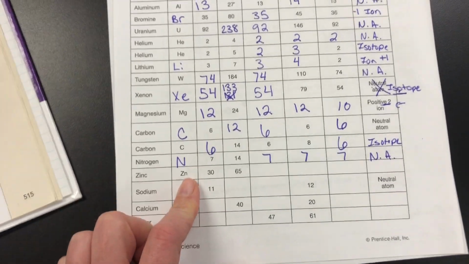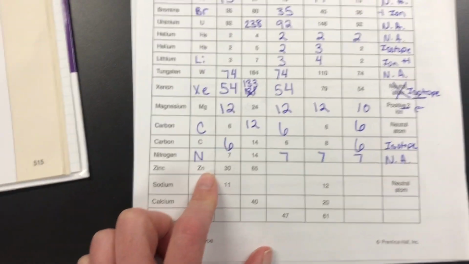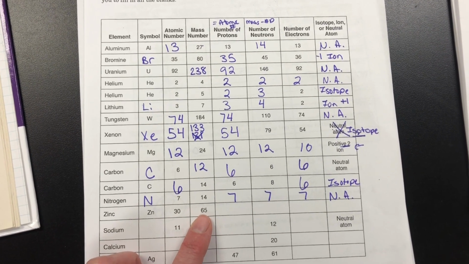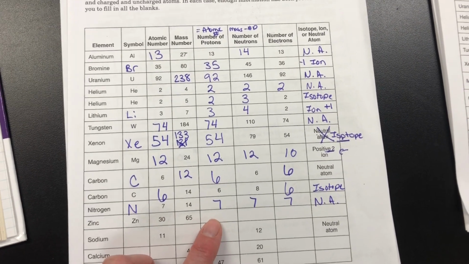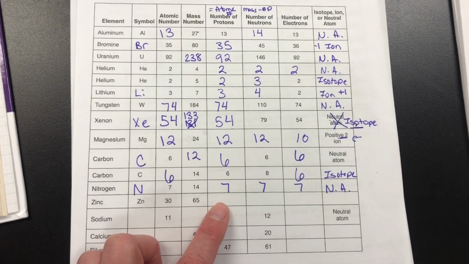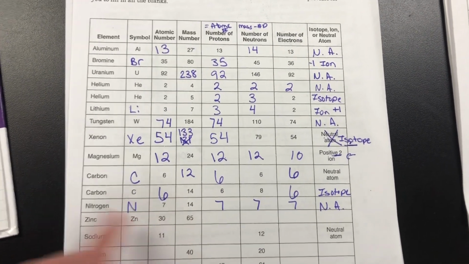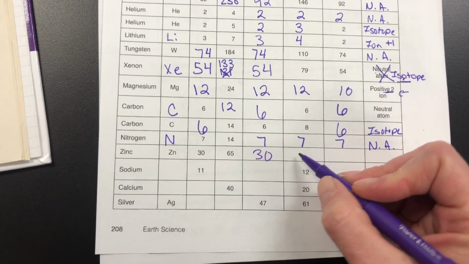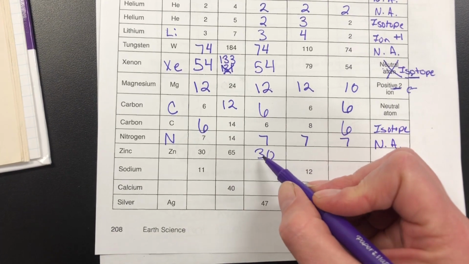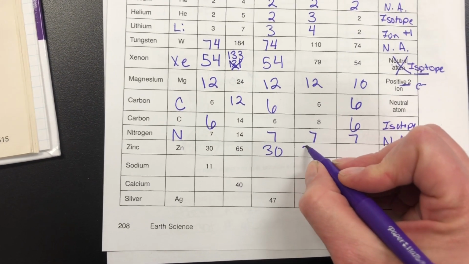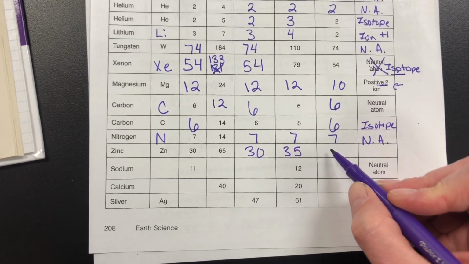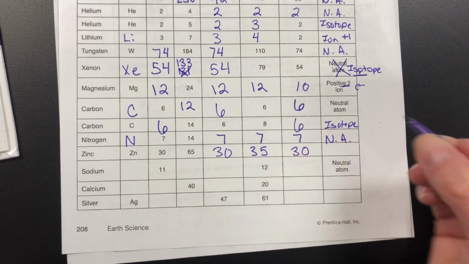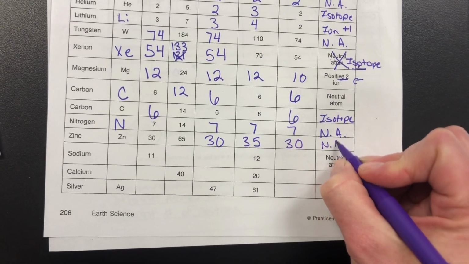All right, zinc. So zinc has a symbol of Zn, an atomic number of 30, and an atomic mass of 65. So our number of protons is going to equal our atomic number. So that's 30. Our number of neutrons is going to be our mass minus our protons, so 65 minus 30 is 35. Our number of electrons is going to equal our number of protons, okay? And this is a neutral atom.